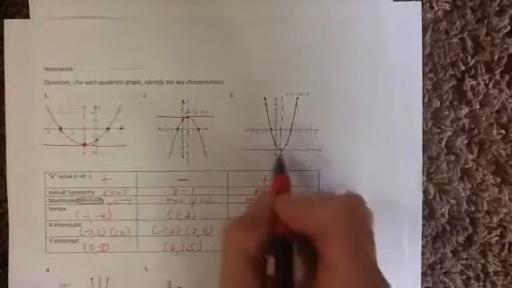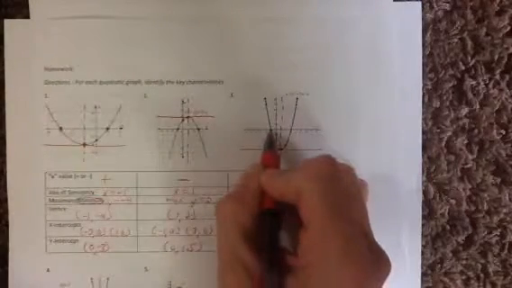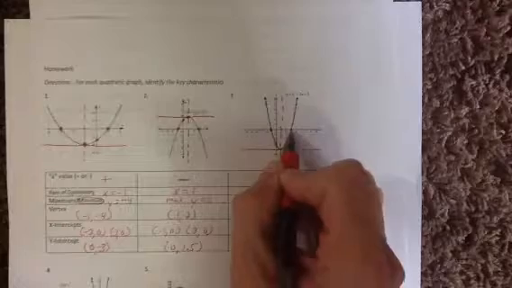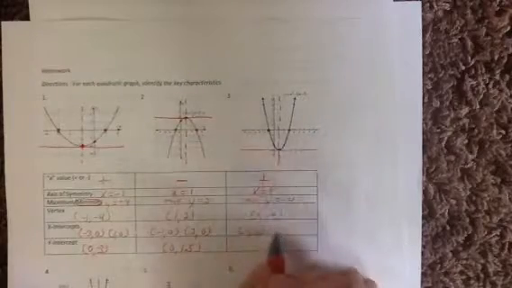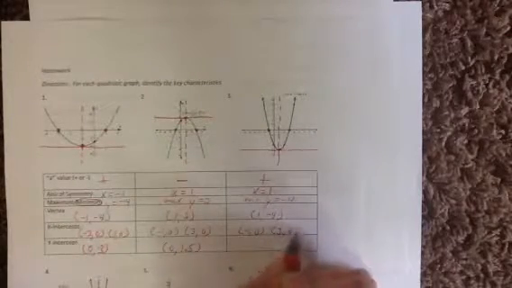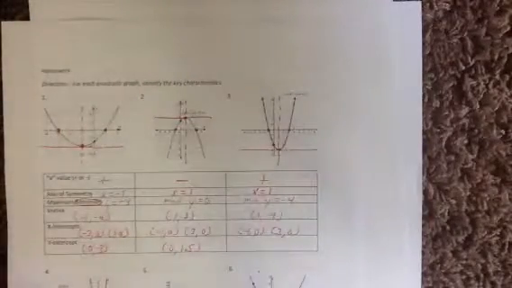Put these two together, we have the vertex. 1, -4 is the exact address of its vertex. This has two x-intercepts. It hits the x-axis here, hits the x-axis there. That point is -1, 0. This point is +3, 0. It has a y-intercept located about right here, and that looks to be the point 0, -3.